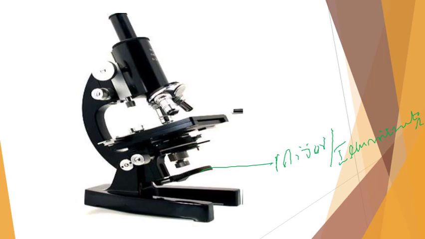This is the illuminating part. In addition to this we have a condenser. This is also an illuminating part of the microscope.